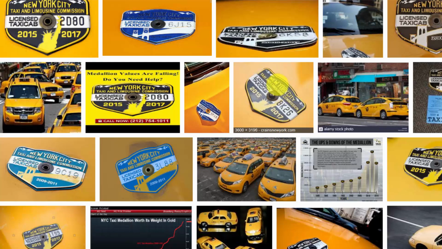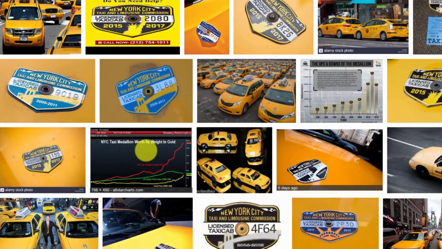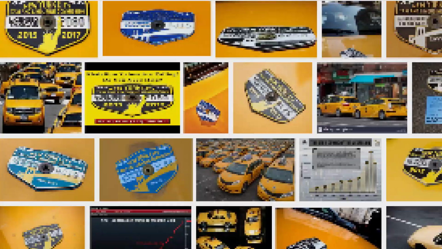Well, it used to be a whole lot more than it is now, but with companies like Uber and Lyft competing with taxis, these medallions are worth a whole lot less than they used to be. Let's look at a graph of how much these things are going for.